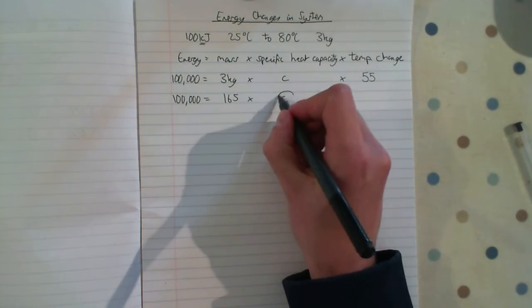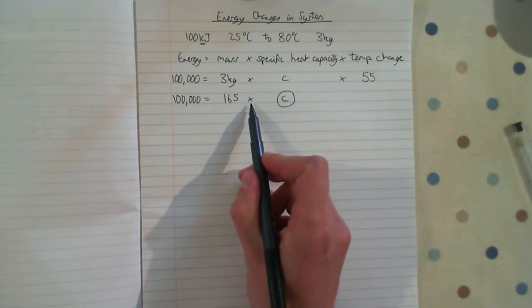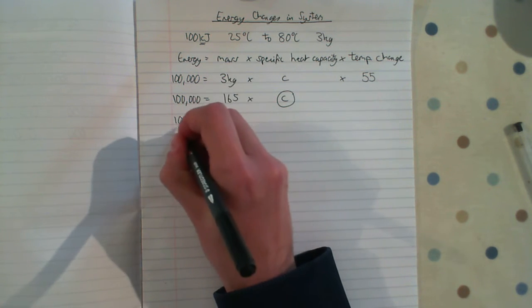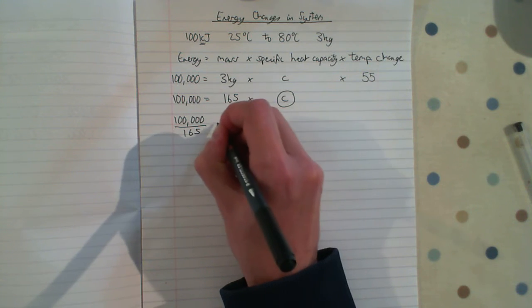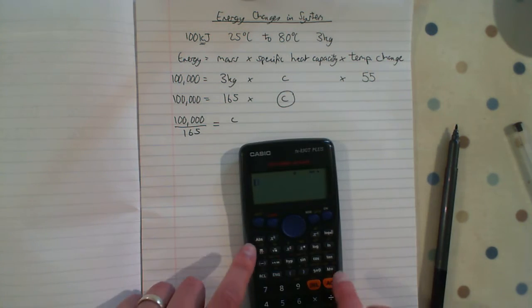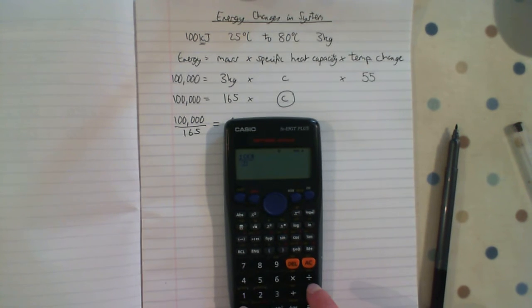We're trying to get the C on its own. So we do the opposite of times 165. So 100,000 divided by 165 equals our C. Again, put it into the calculator just as you see it on the screen. 100,000 divided by 165. Press the SD to get out the fraction. Press the SD again to get rid of the recurring.